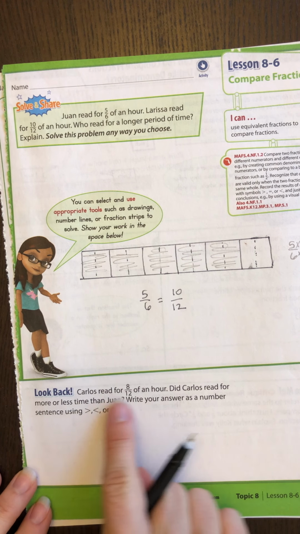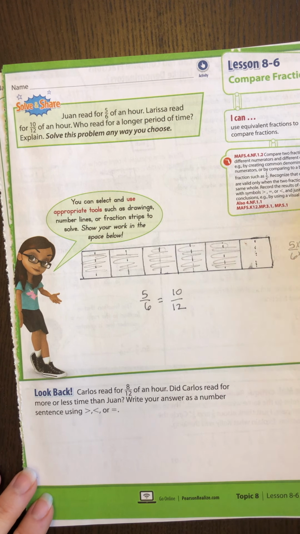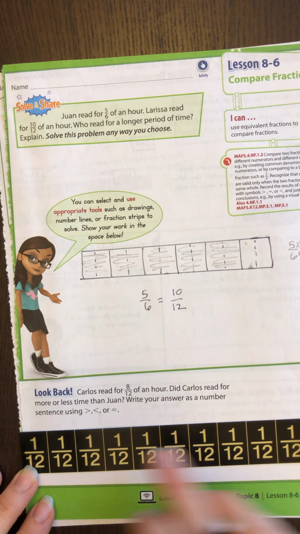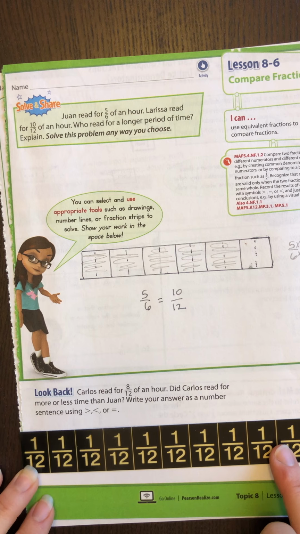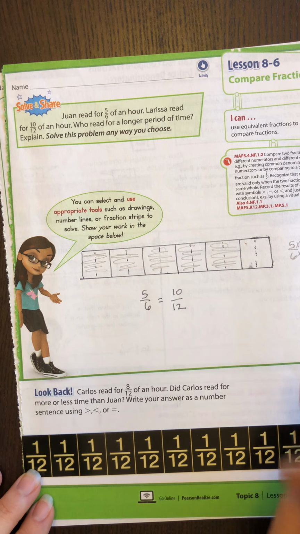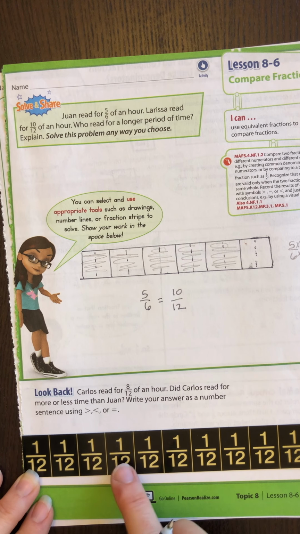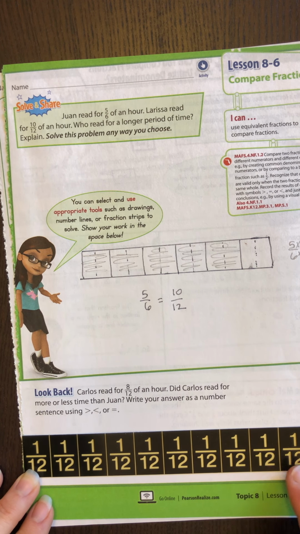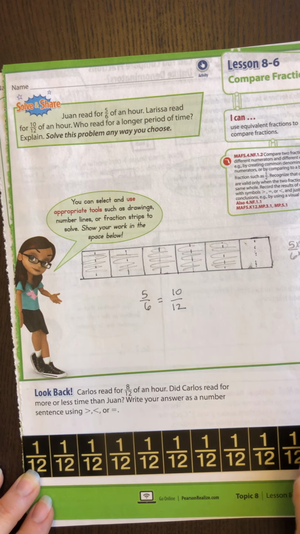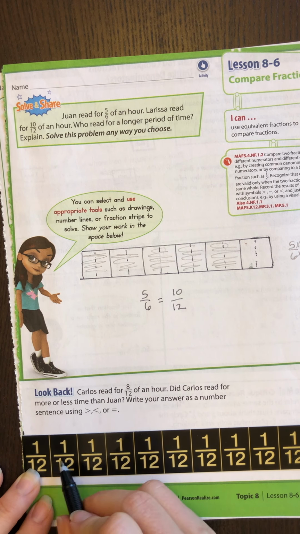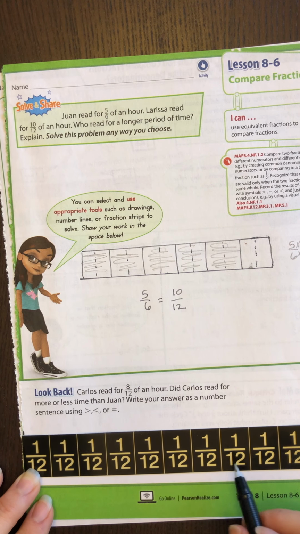Now, down here it says Carlos read for 8/12 of an hour. Did Carlos read for more or less time than Juan? Remember, Juan read 5/6 of an hour, which we determined is equal to 10/12 of an hour. 1, 2, 3, 4, 5, 6, 7, 8, 9, 10. So he would have read for this amount of time, 10/12. And then Carlos read for 1, 2, 3, 4, 5, 6, 7, 8.